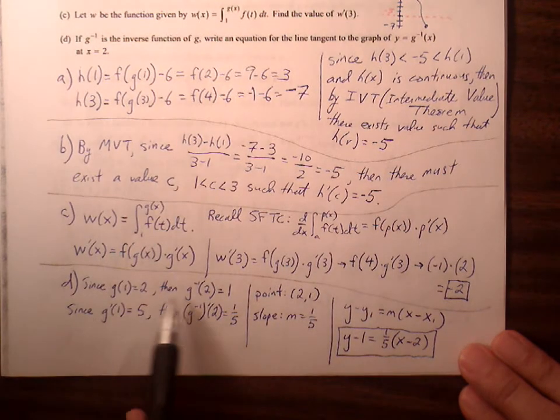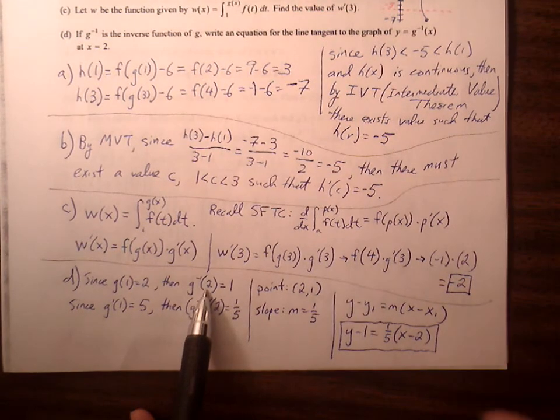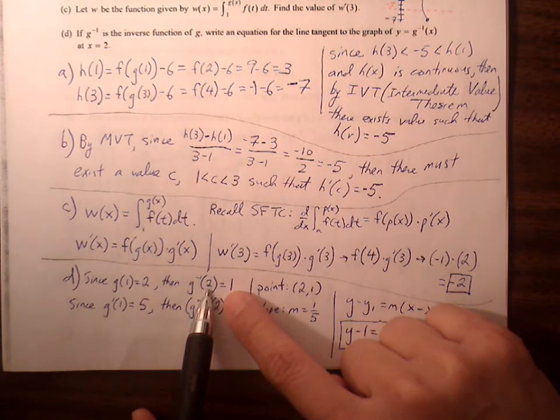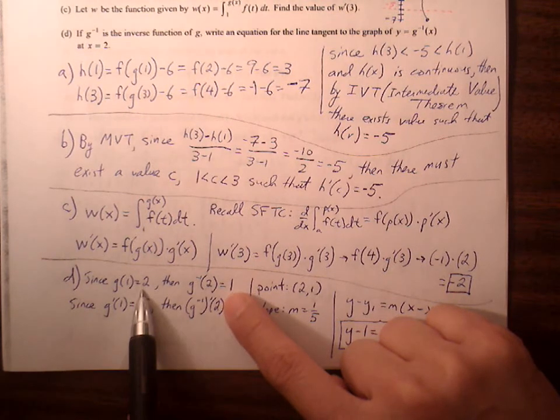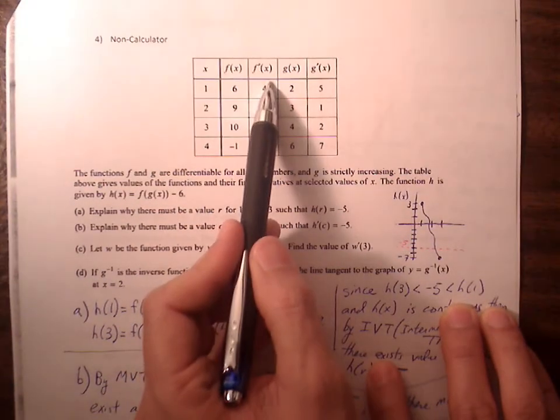So if I'm trying to locate my ordered pair for my inverse function, and my ordered pair starts at x equals 2 for my inverse, the relationship is that if the inverse has an x value of 2, that means the original function has a y value of 2. So let's see, is there anything that will give us a y value of 2 for our g of x function?